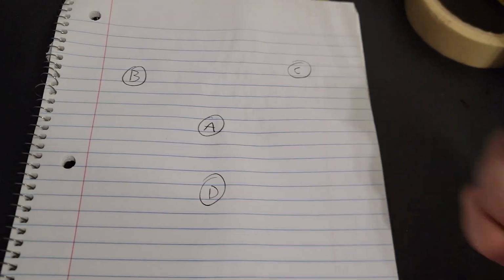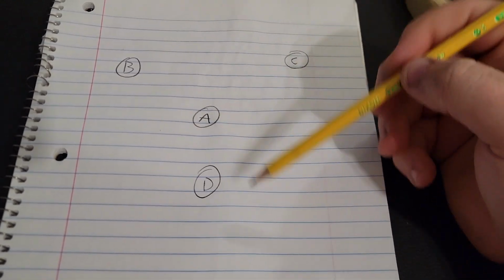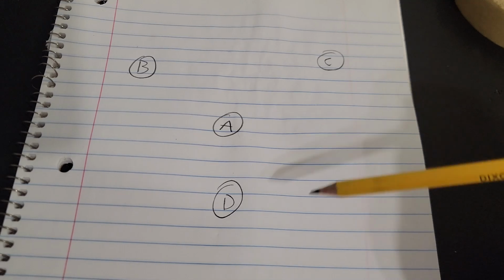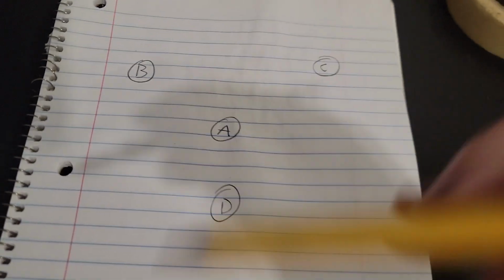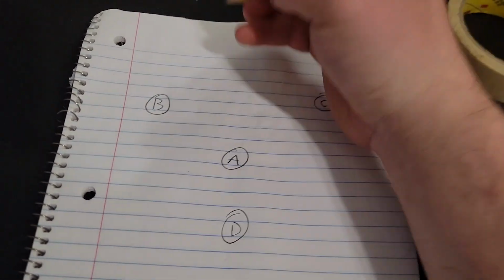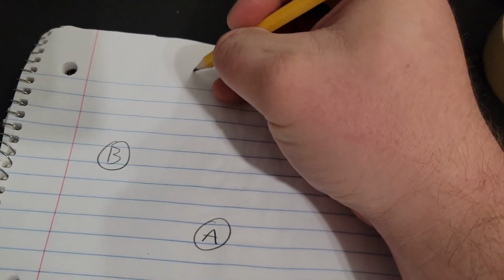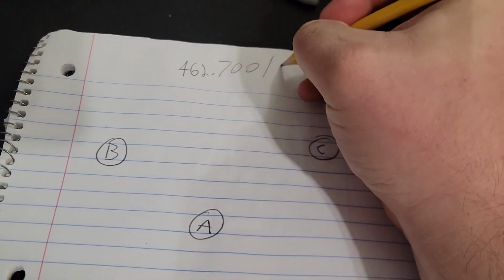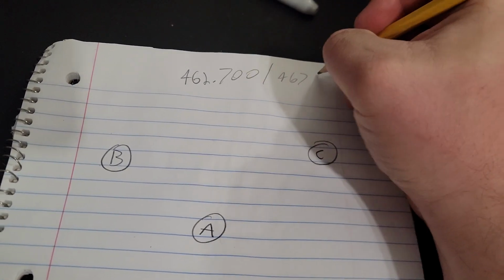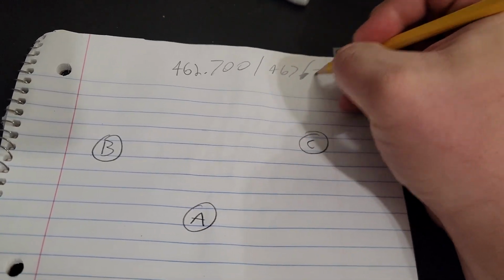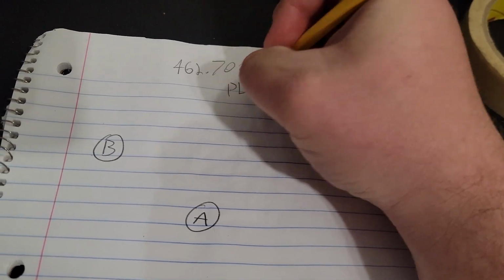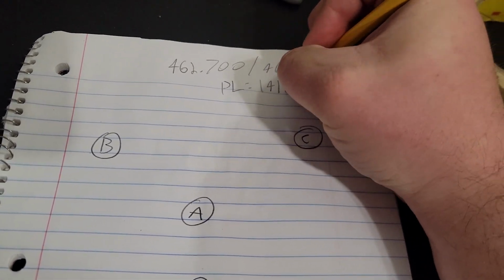The controller is what all of these sites connect to, and it's what controls the timing and makes sure that all of these are always transmitting the same thing at the exact same time. Obviously, that's always going to be on the same frequency. Let's say, how are we going to set up our repeater? Let's use CAS 700. So 462.700 slash 467. I can't write, but you get the idea. And our PL for this system is 141.3.